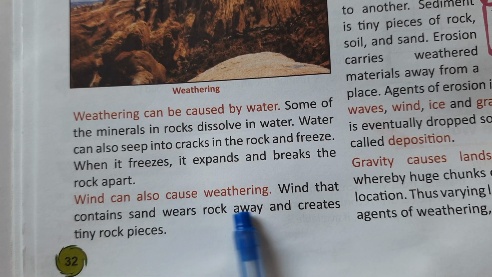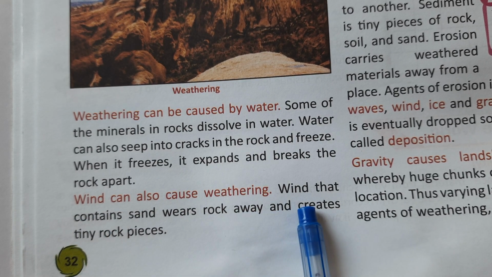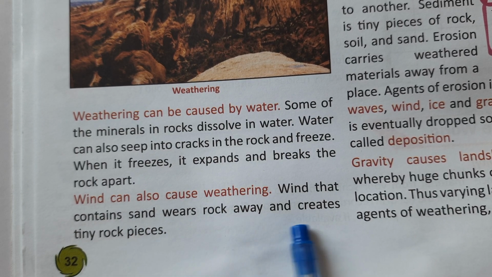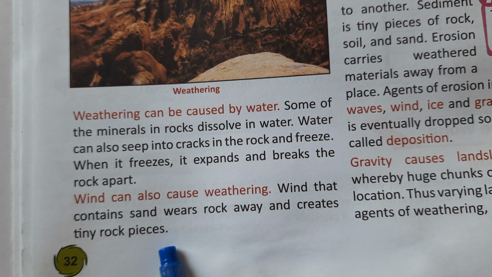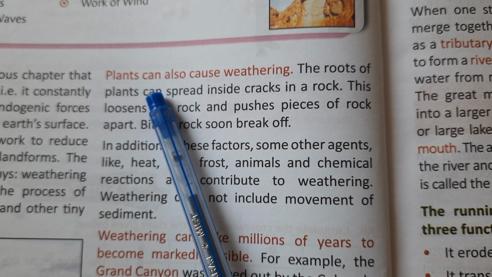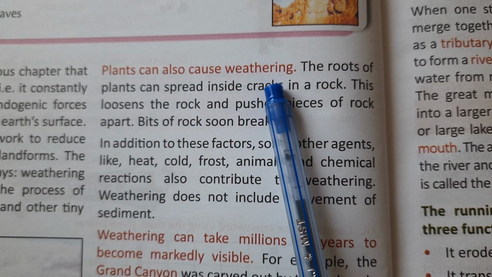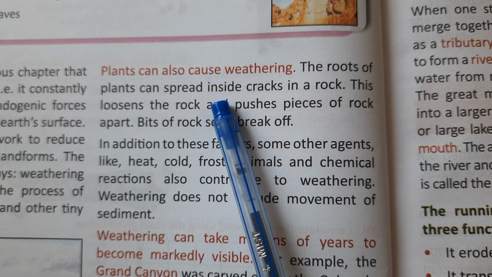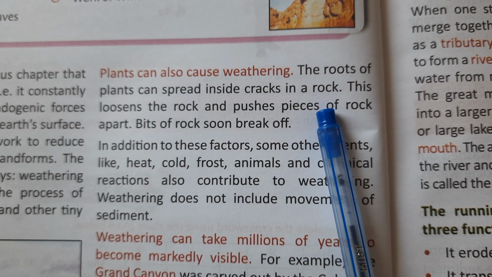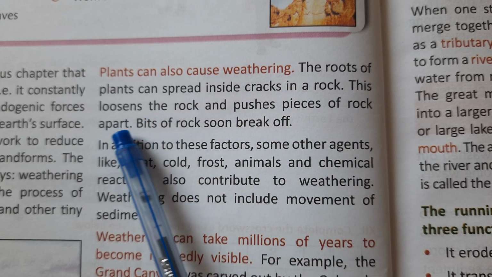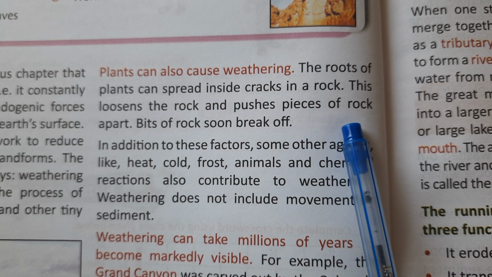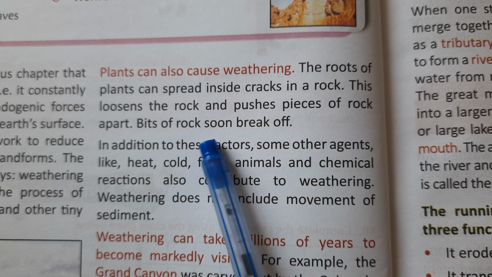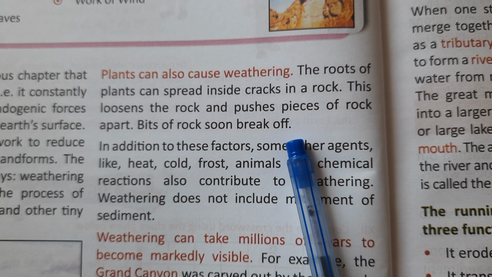Wind can also cause weathering. Wind that contains sand wears rock away and creates tiny rock pieces. Plants can also cause weathering. The roots of plants can spread inside cracks in a rock. This loosens the rock and pushes pieces of rock apart. Bits of rock soon break off.